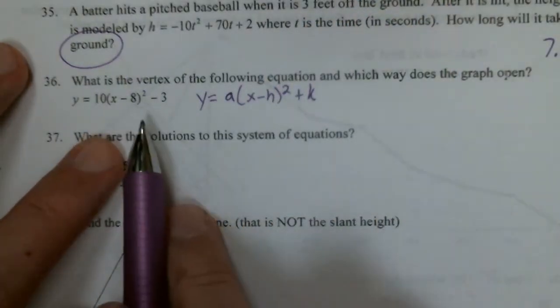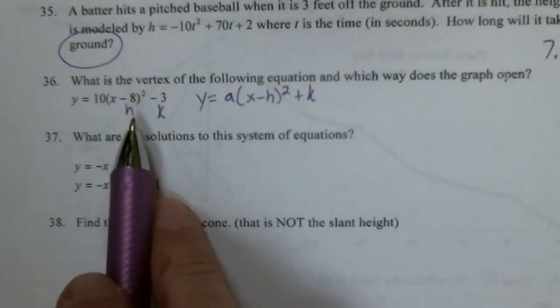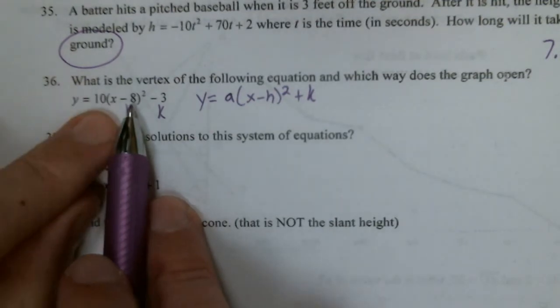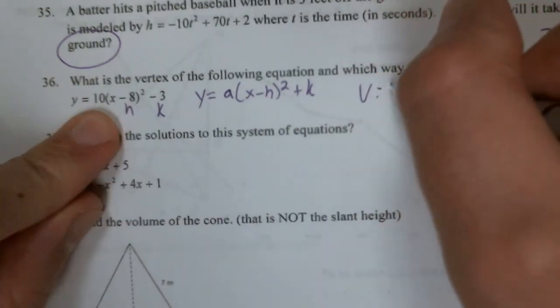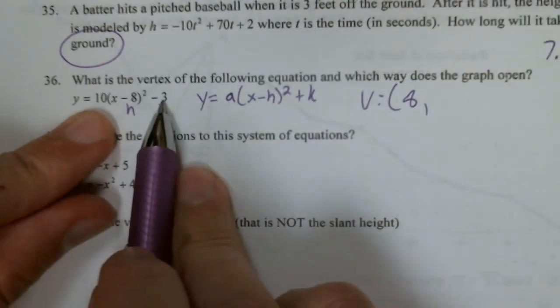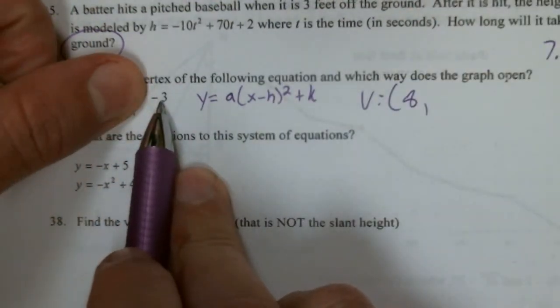Okay, so all you got to do here, guys, this is my h, and this is my k, but you got to remember, every time we've done something with the quadratics in parentheses, what have we done with the sign? We flipped it, right? And there's no exception here. So I'm going to flip this guy, so my vertex is going to be, flip the negative to a positive, it's going to be positive 8. Do I flip this guy? No, I don't, because he's not in parentheses.